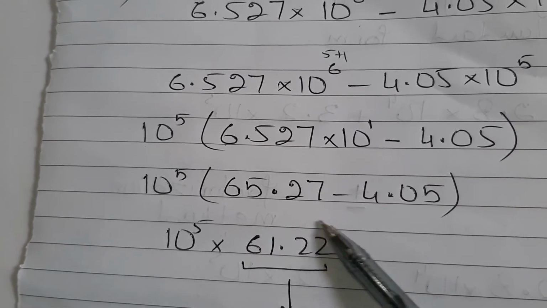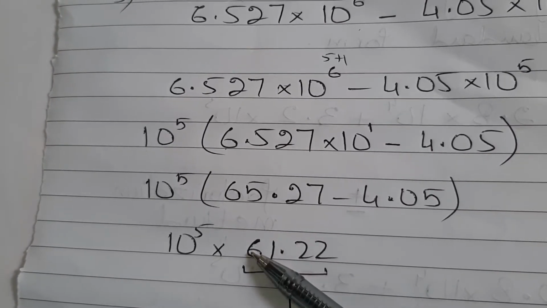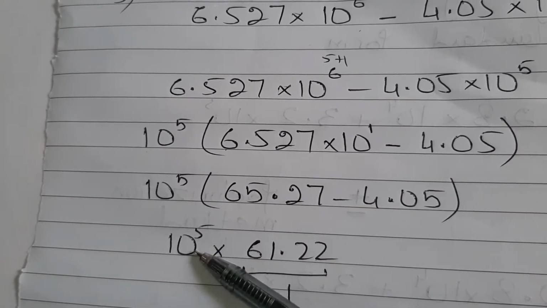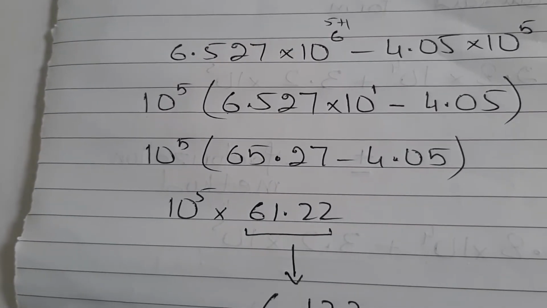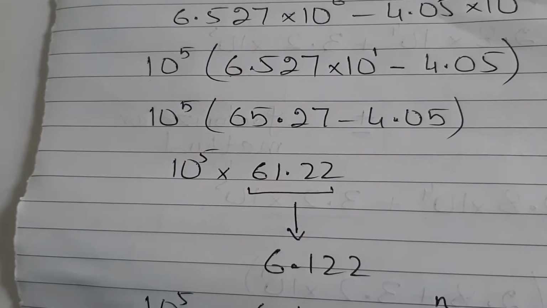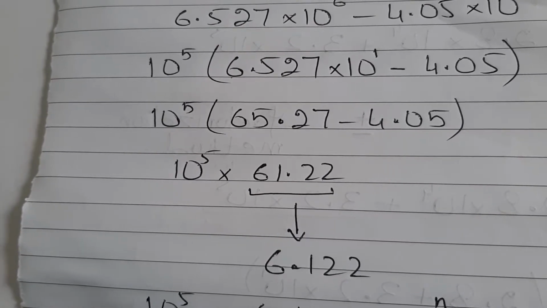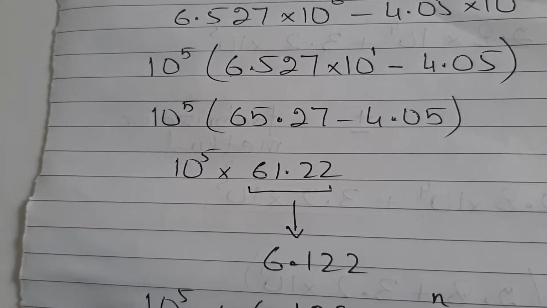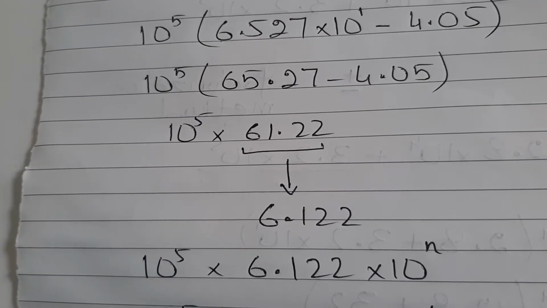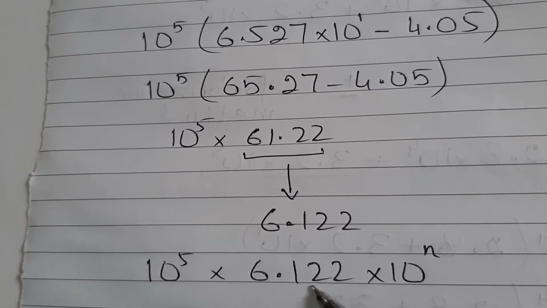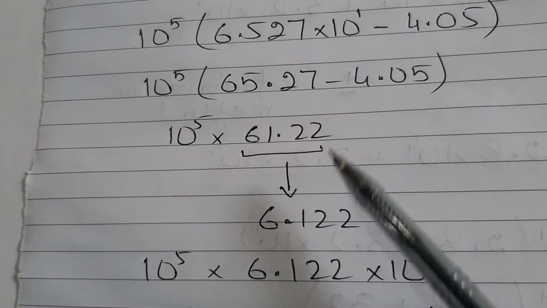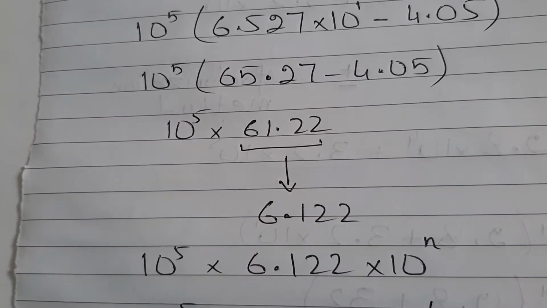I need to change this number into a standard form. So forget about this for the time being, okay? So this decimal should jump here. So it will become what? 6.122. But then it needs to be multiplied by something. And what is that? 10 to the power n. And now the integer you will decide such that the decimal can jump back here, because this was in the original number.